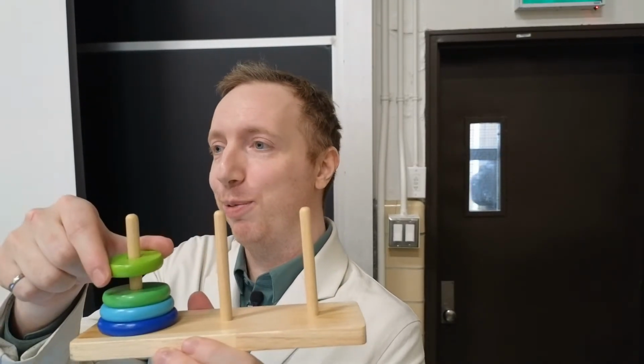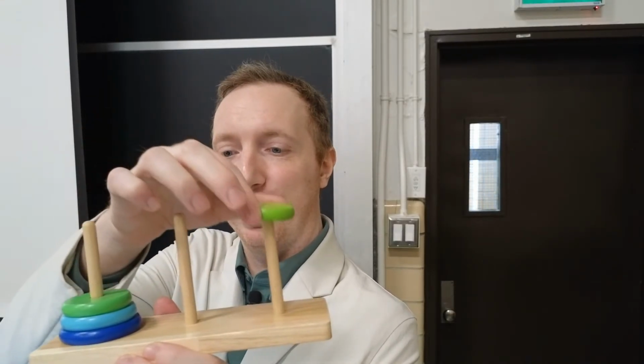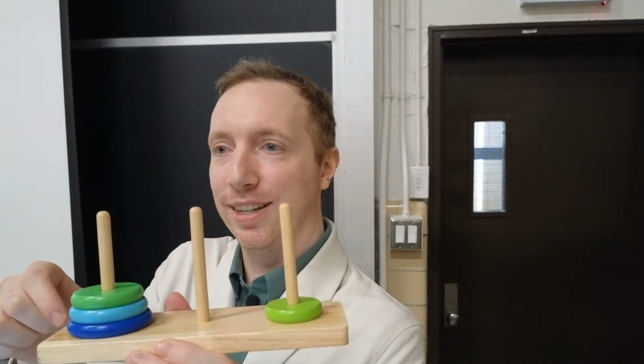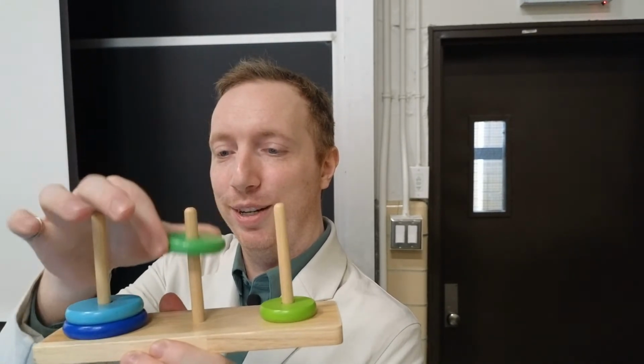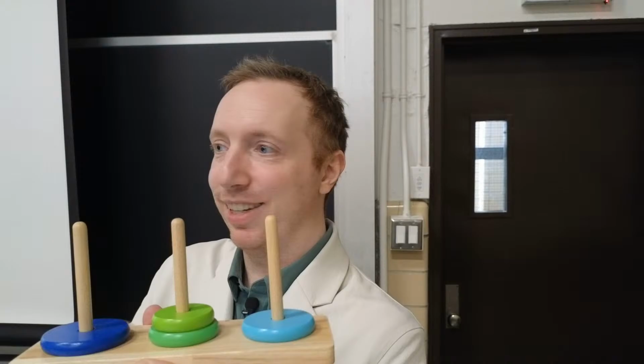So this goes where? 3? 2? Light green on 2? Blue. Green goes to 1.